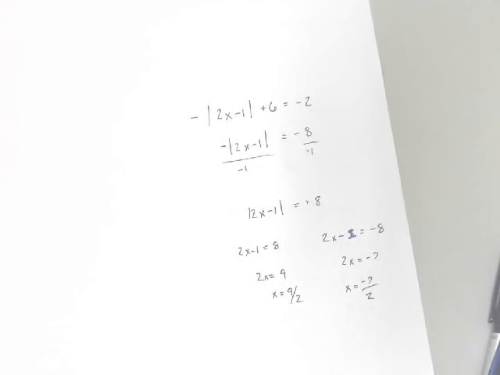So in this case, x is 9/2 again, and in this case, x is actually -7/2. And those would be my answers.